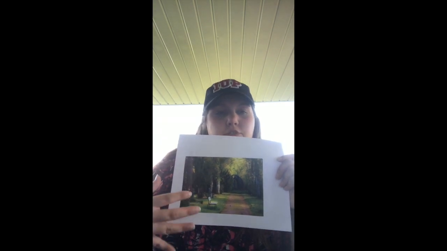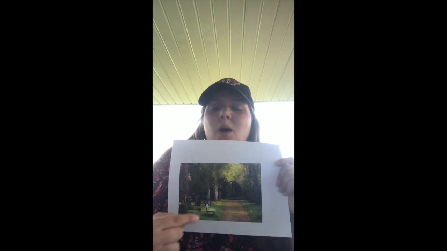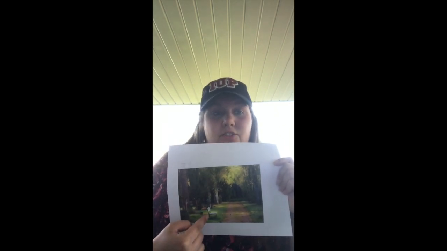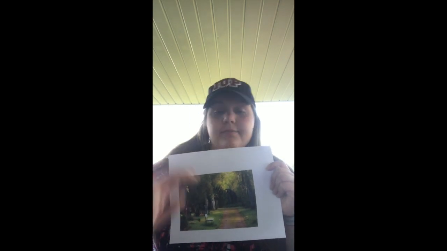Big green trees fill the forest. A white bench is in front of the trees. A man and a woman will come and sit on the bench.